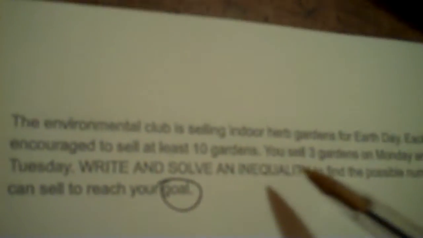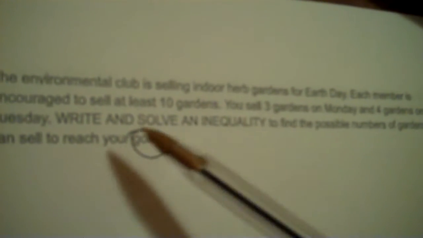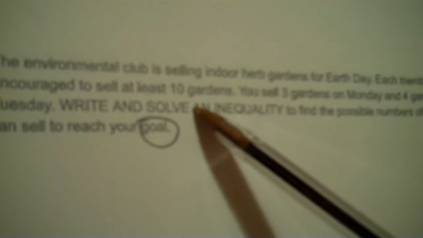The Environmental Club is selling indoor herb gardens for Earth Day. Each member is encouraged to sell at least 10 gardens, okay? You sell 3 gardens on Monday, 4 gardens on Tuesday. Write and solve an inequality that finds the number of possible gardens you can sell to meet your goal, okay? Okay, so goal. Goal would be greater than or equal to. Now, what number is the goal? It's always the highest number, so it'd be 10. 10 gardens.